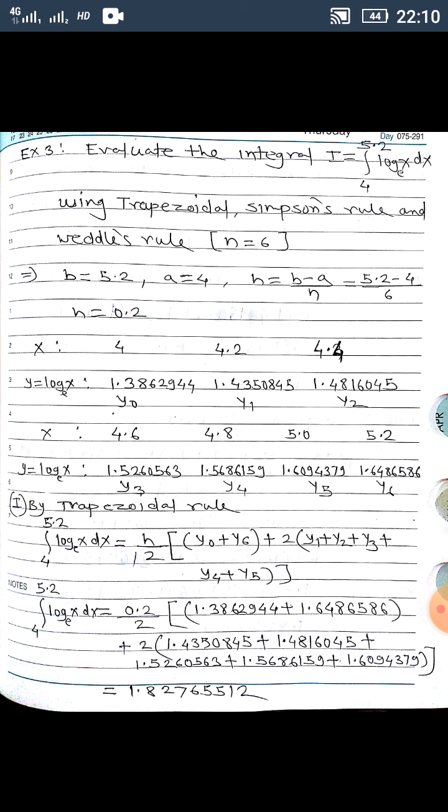Now our integration limit starts from 4 to 5.2. So add 0.2 to the lower limit up to the upper limit and write each term. 4 plus 0.2 is 4.2. 4.2 plus 0.2 is 4.4. 4.4 plus 0.2 is 4.6. 4.6 plus 0.2 is 4.8. 4.8 plus 0.2 is 5.0. 5.0 plus 0.2 is 5.2.